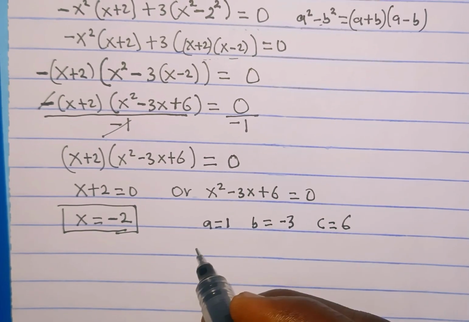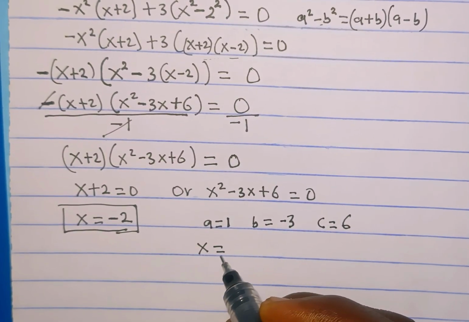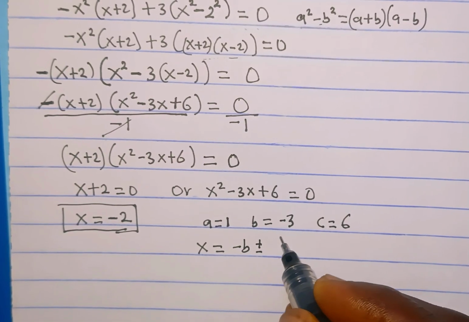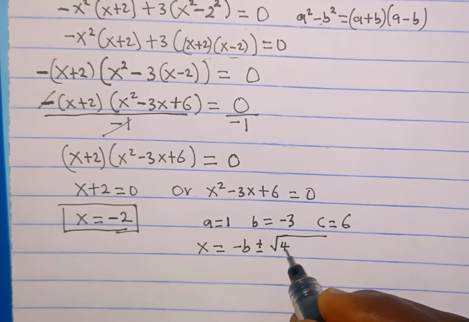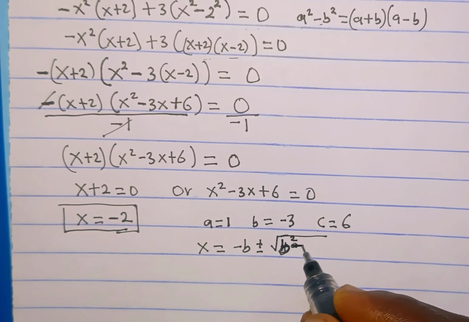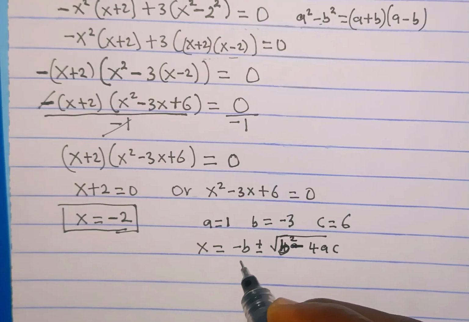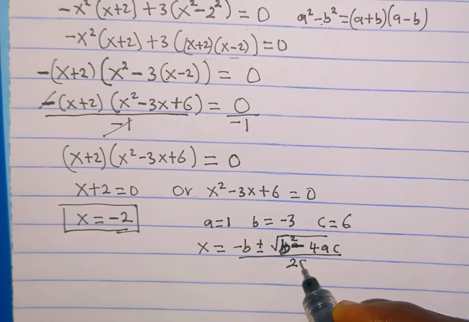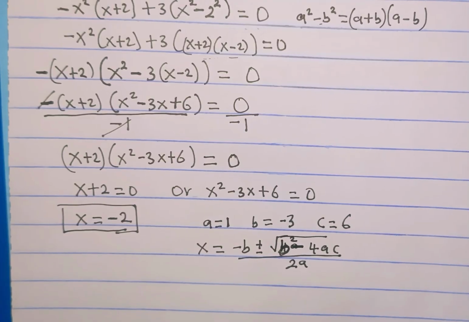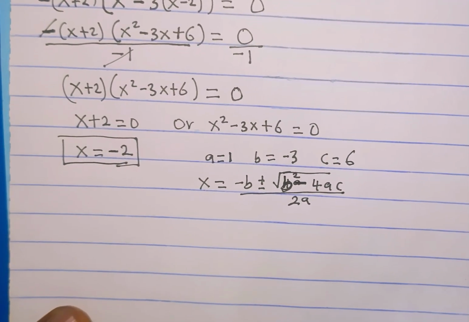We see that when we are looking for x, it will be equal to minus b, plus or minus the square root of b square minus 4ac, everything over 2a. So with the help of this data, we can easily substitute into this formula.